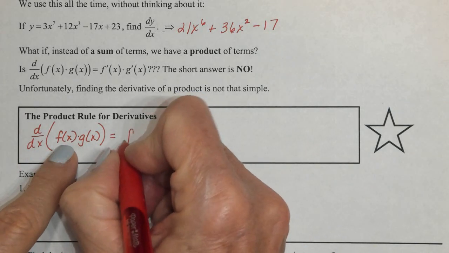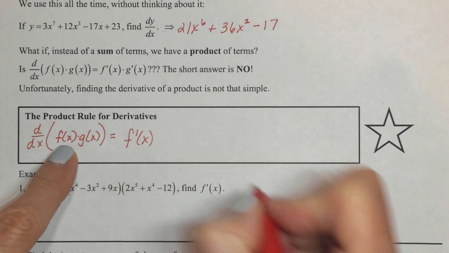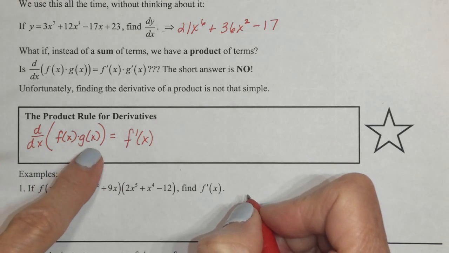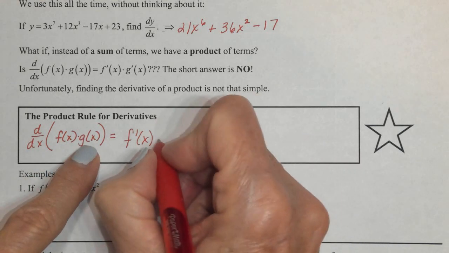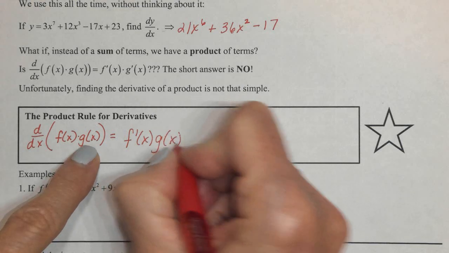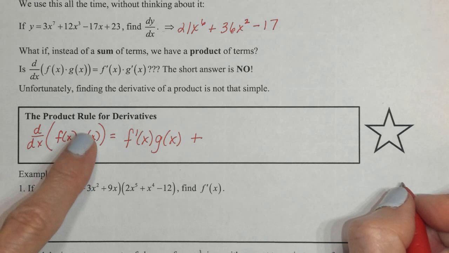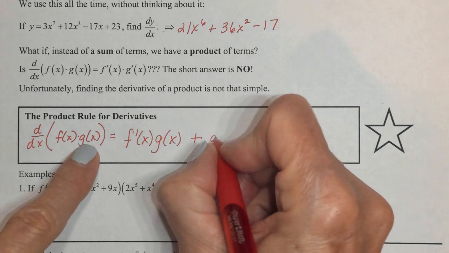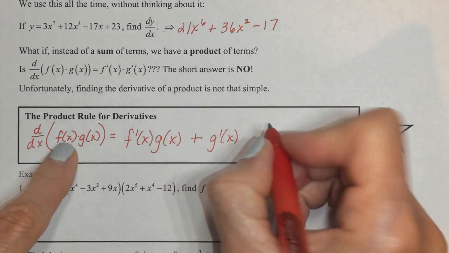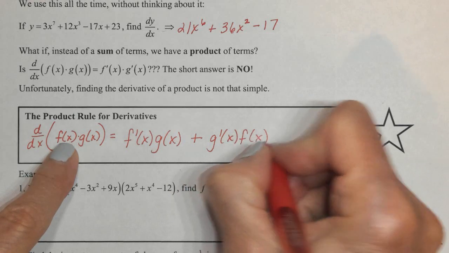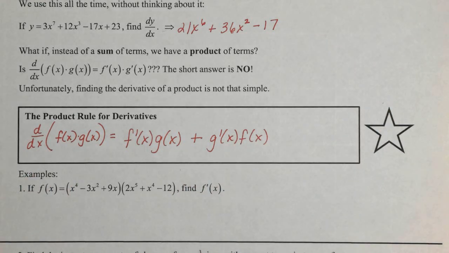So the derivative of f is f prime. Multiply that by the other function left alone, plus, now do the other pair: the derivative of the second function times the first function left alone. That is the product rule for derivatives.